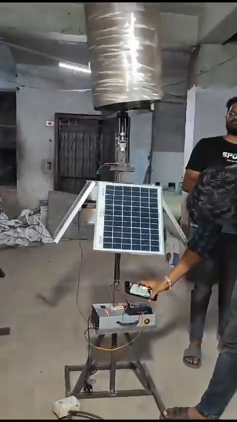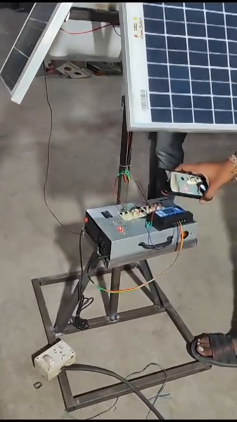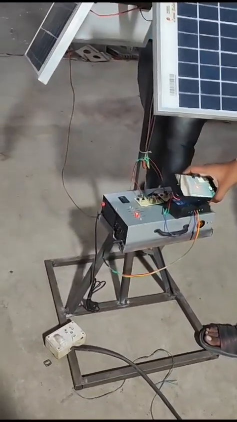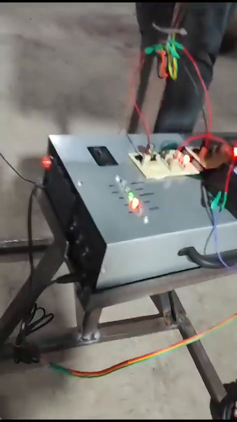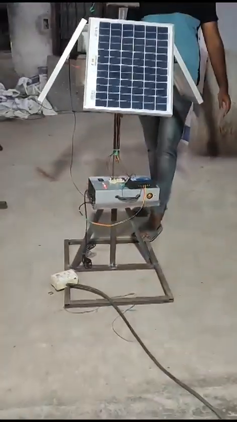Whenever the wind turbine is rotated, the LED intensity will increase. Rotate. Here you can see the charging LED also being indicated. So this is how the solar and wind power generation is being demonstrated.